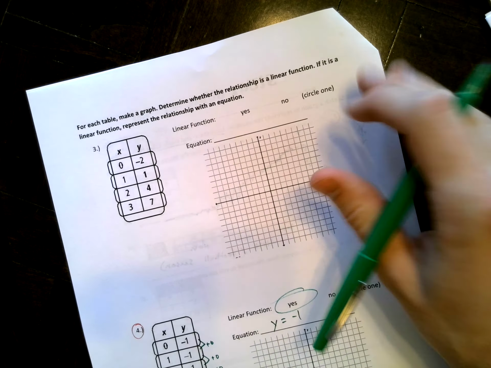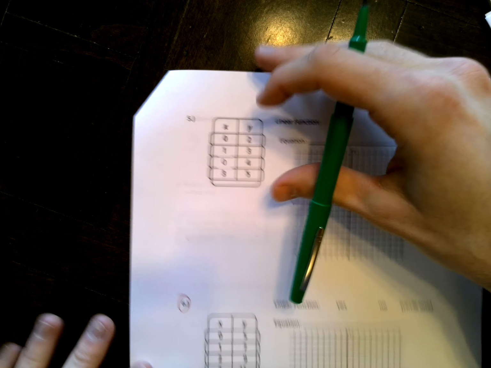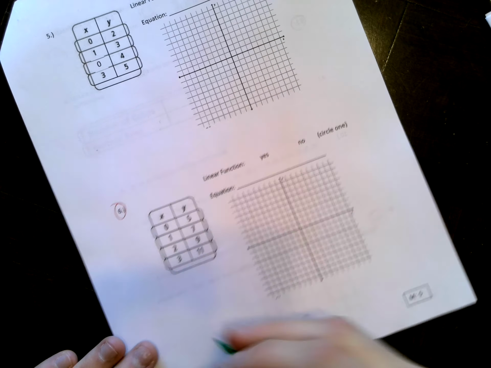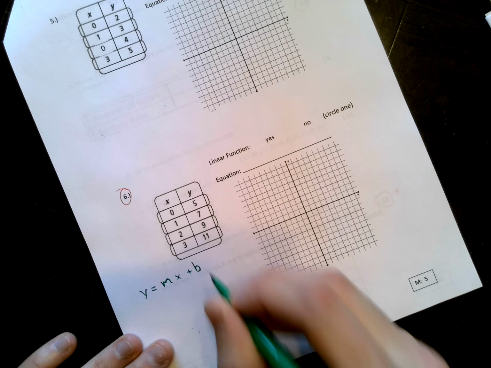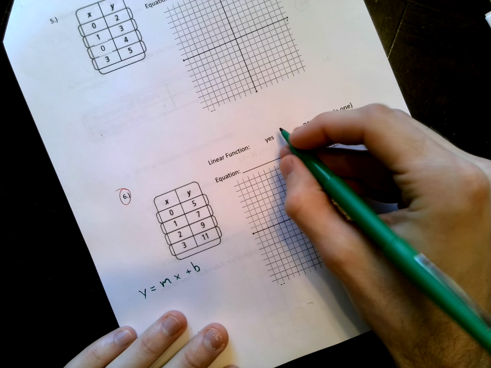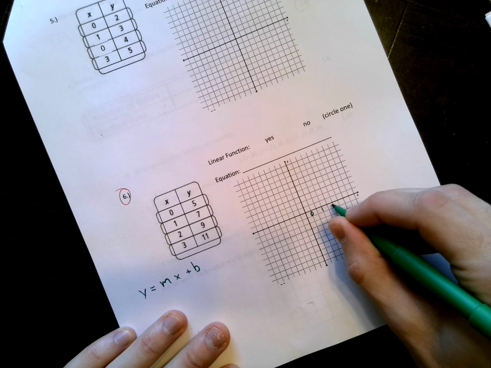Do the same thing for this one. This one you're going to notice probably is going to be a little bit more of a functional graph. And we got one more example of this. So I'm going to write my y equals mx plus b. I always like to jot that out. Helps me out. And I'm going to graph this one out first. I see we're going 0 through 1. I'll spread this one out a little bit more.